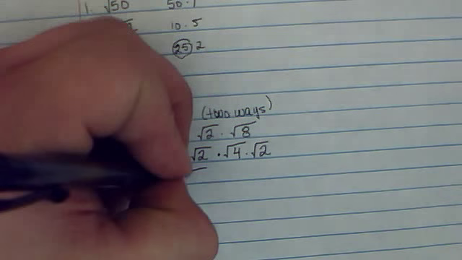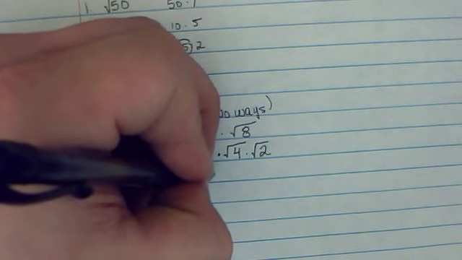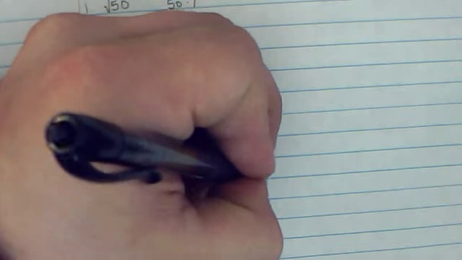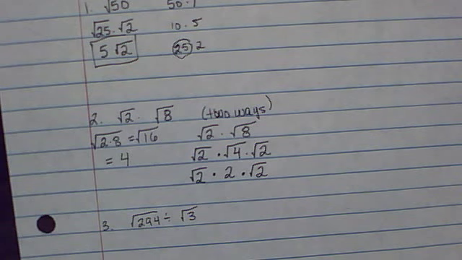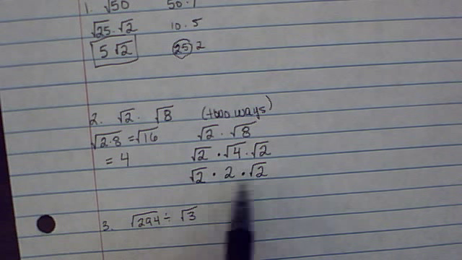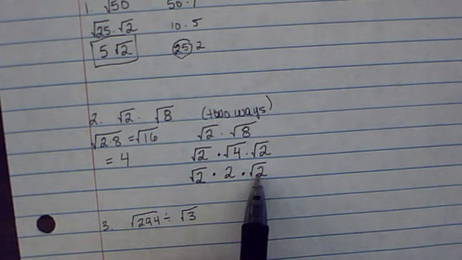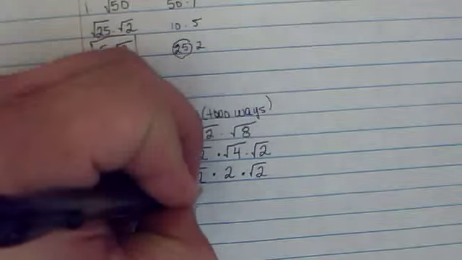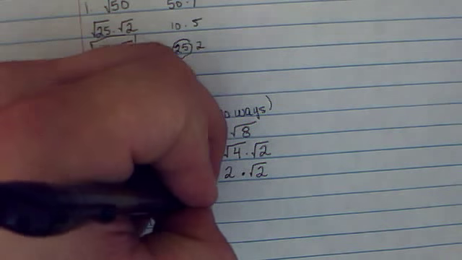So now I'm going to continue to bring down the square root of 2. The square root of 4 is 2, since 4 is a perfect square, and then bring down this square root of 2. Now the rule is, if you have 2 radicals that contain the same number, the square root of 2 times the square root of 2, the product of those 2 radicals is the number inside of the radical. The square root of 2 times the square root of 2 is 2. And 2 times 2, which is carried down here, equals 4.